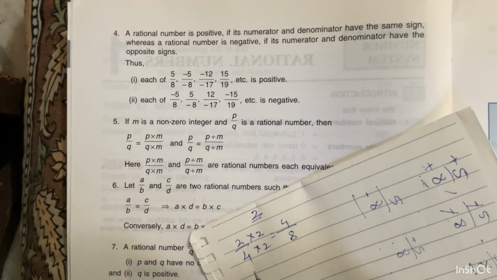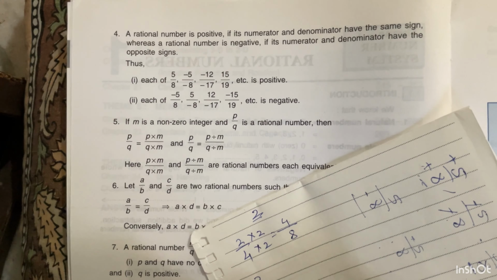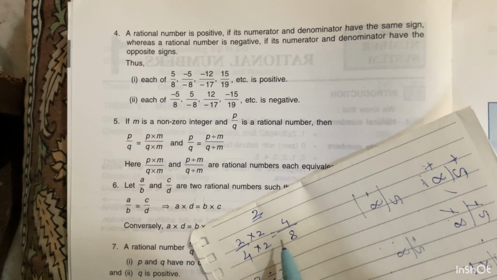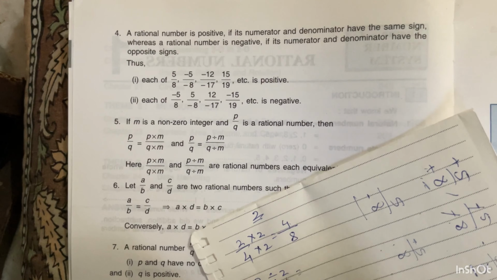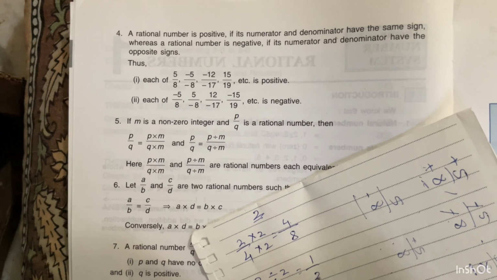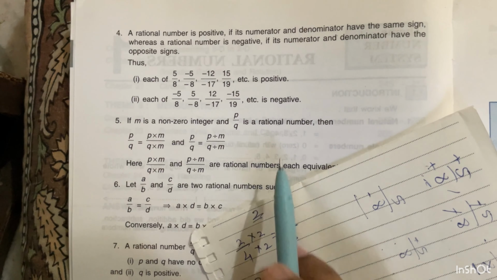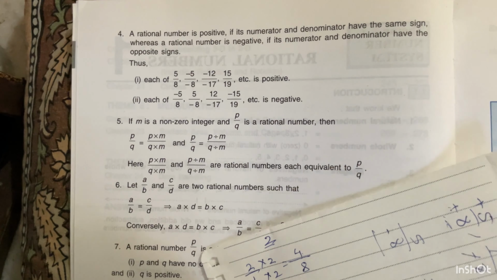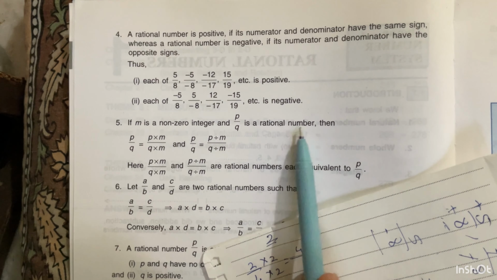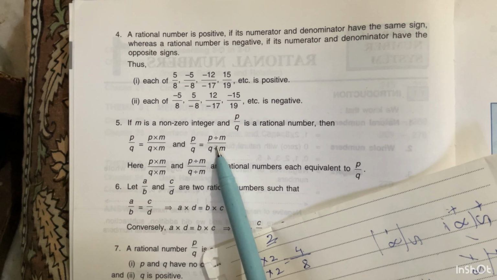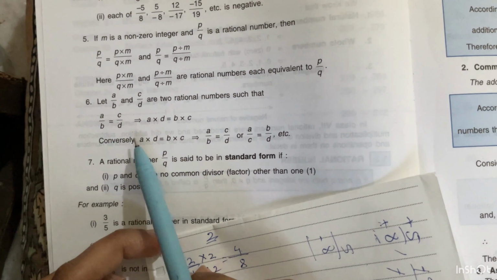And at the same time, if I divide the numerator and denominator by the non-zero integer 2, 2 1s are 2, 2 2s are 4, so again 1 by 2. What is this? It is a rational number. Now this is what they are saying: if m is a non-zero integer and P by Q is a rational number, then in case of multiplication or in case of division also, the result is a rational number.